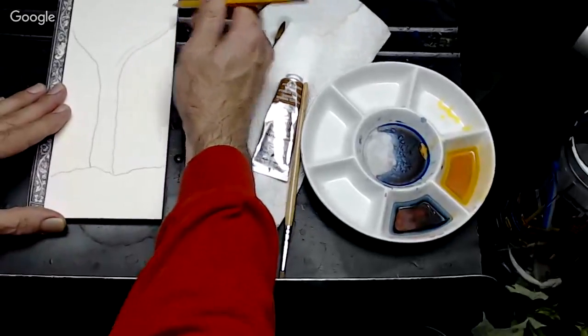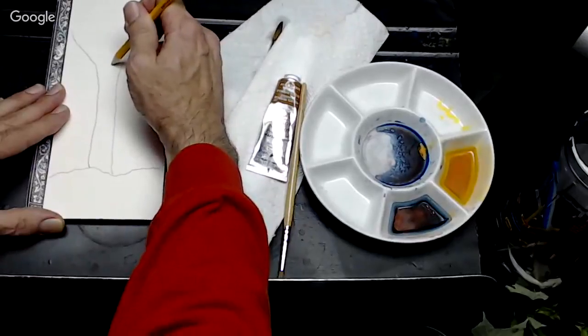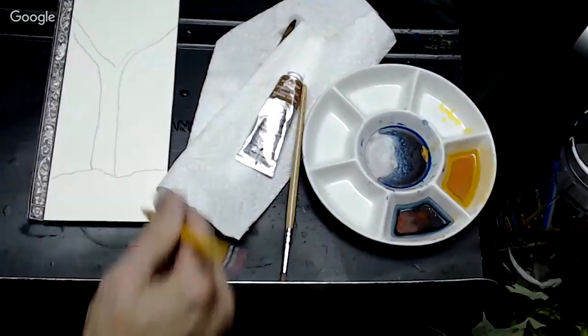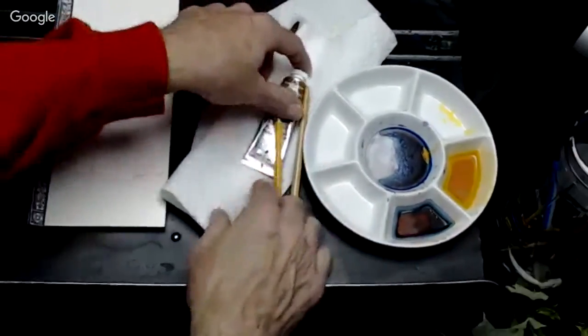Of course we're going to have to put some branches, but we'll just do it where it goes off like this, just to give you an idea.